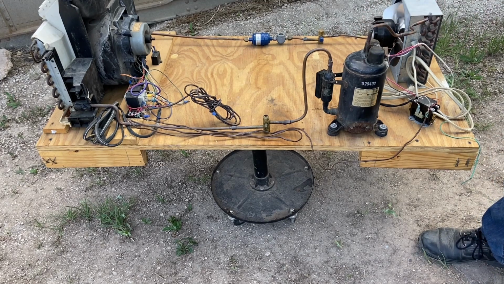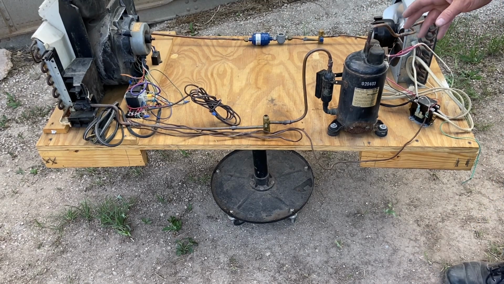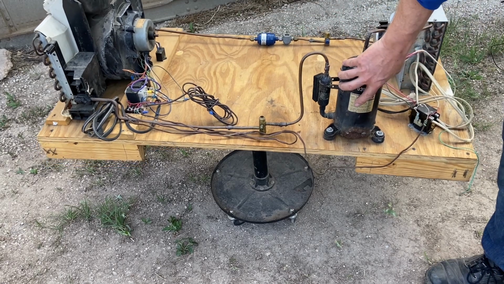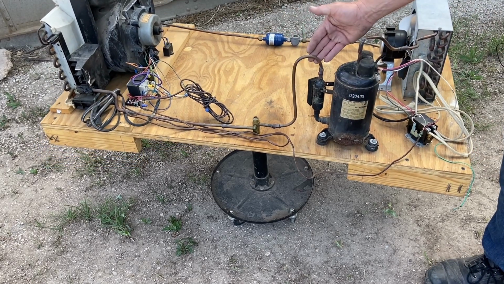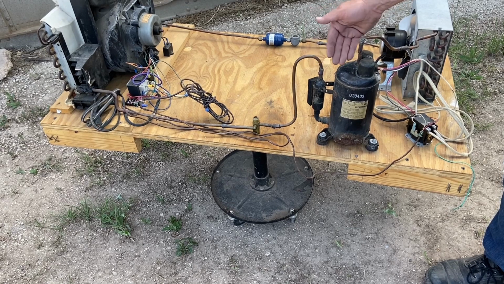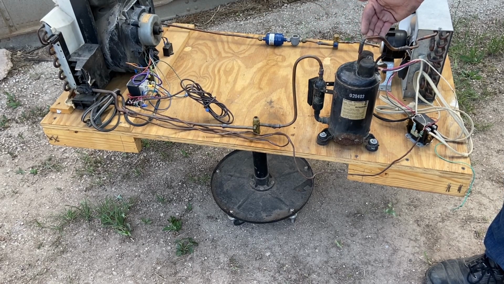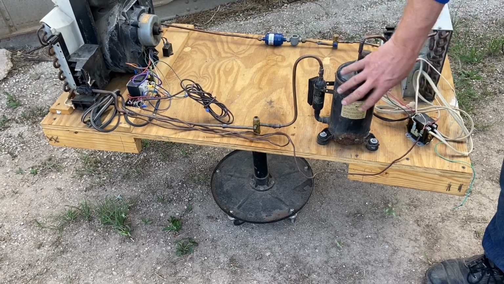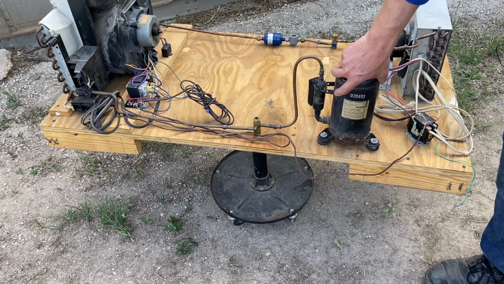So here we have a refrigeration cycle from a window unit. What we've done is take this window unit apart, we've separated it out. We're going to start with our compressor. Our compressor sucks in a low pressure, low temperature superheated vapor, pumps out a high pressure, high temperature superheated vapor. It is a vapor pump. It moves the refrigerant. This particular compressor is called a rotary style.